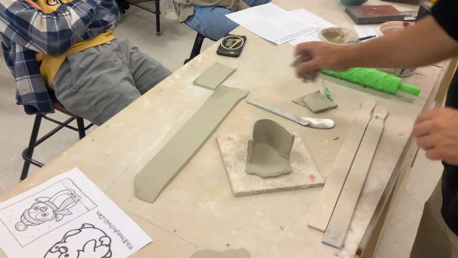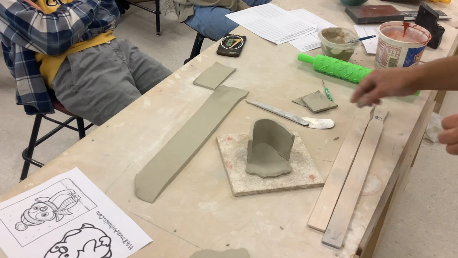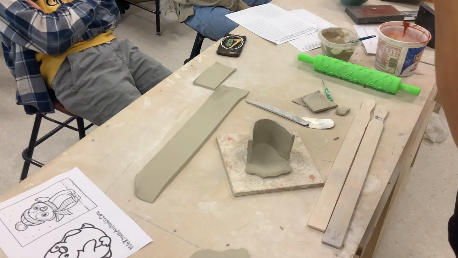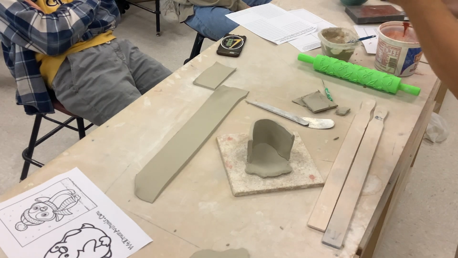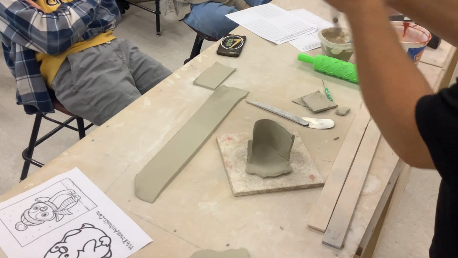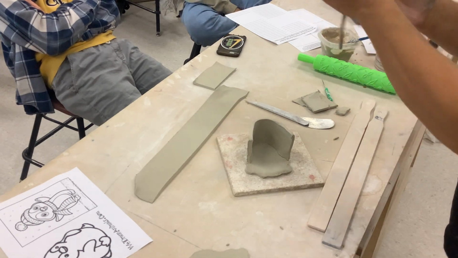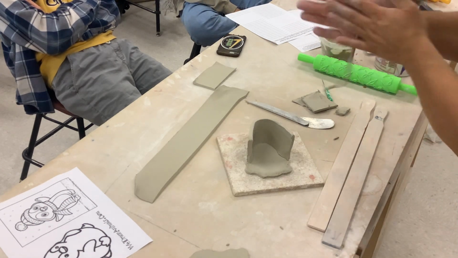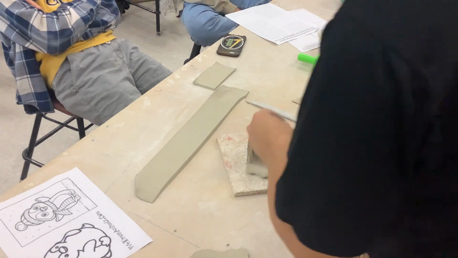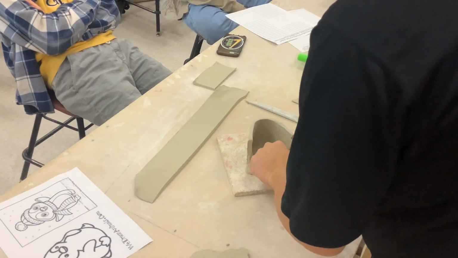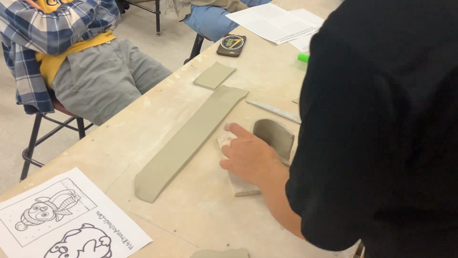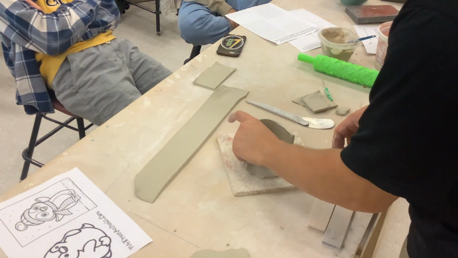Okay, now we're gonna put a coil on the inside. I know we sort of practiced this a long, long time ago. You're just gonna take a nice long coil and press that in there. Compress that.